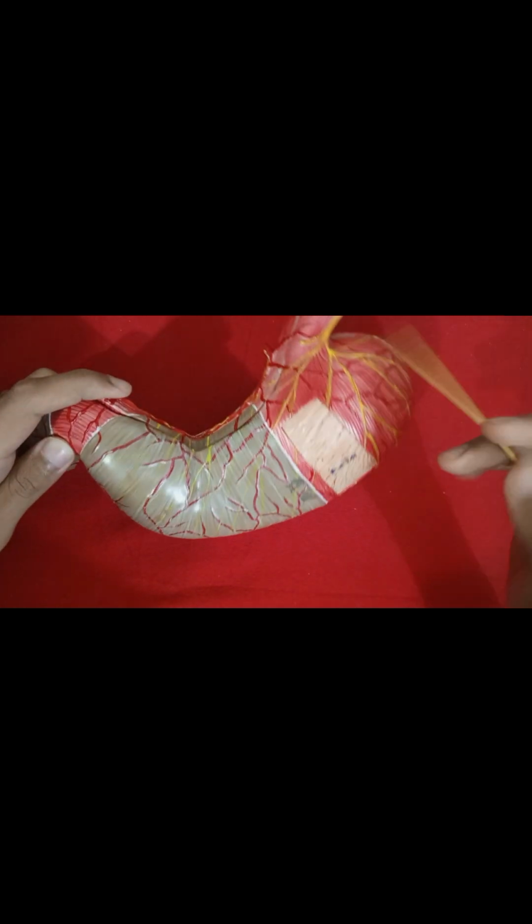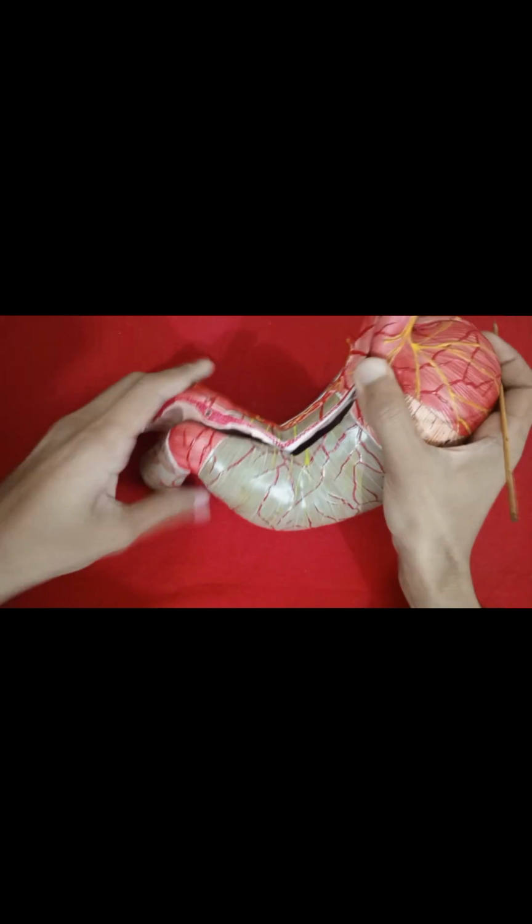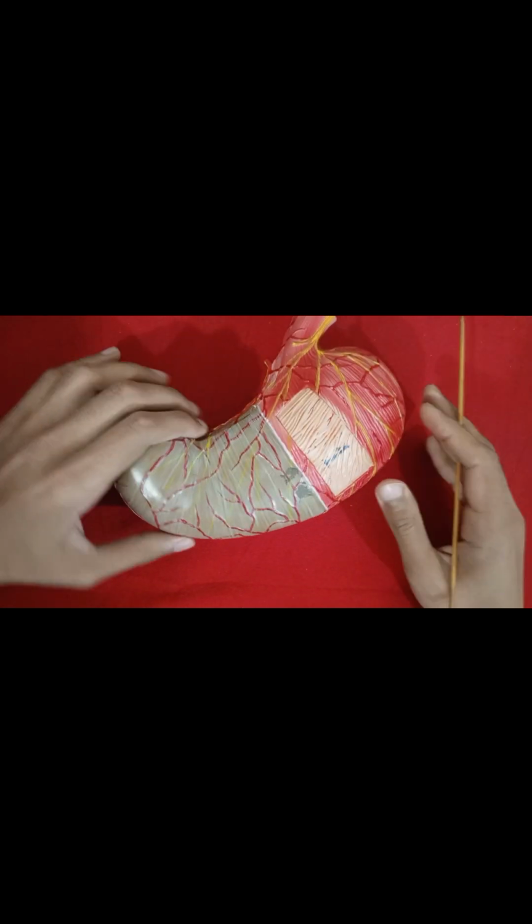If we talk about the ends, this one is the cardiac end, and it has the cardiac sphincter. Beside this, this is the pyloric end, and here the pyloric sphincter will be present. And there are four layers. This one is the mucosa, which consists of the rugae.